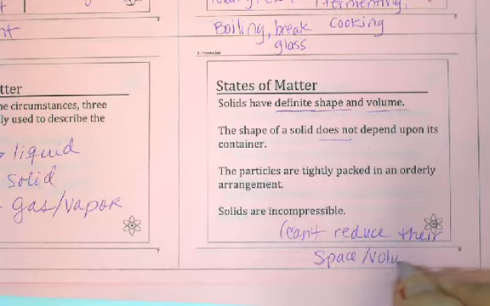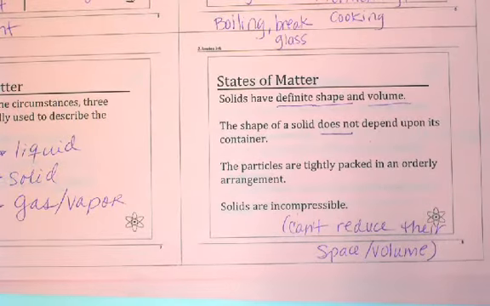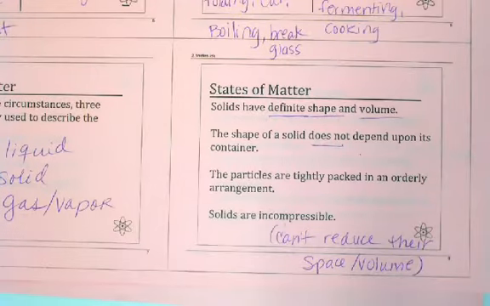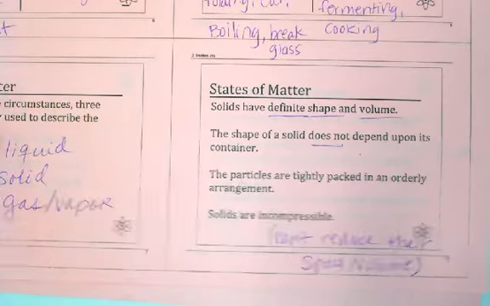Another word for space is volume. Again, think of particles in a solid as closely packed together, vibrating but not moving their positions at all.